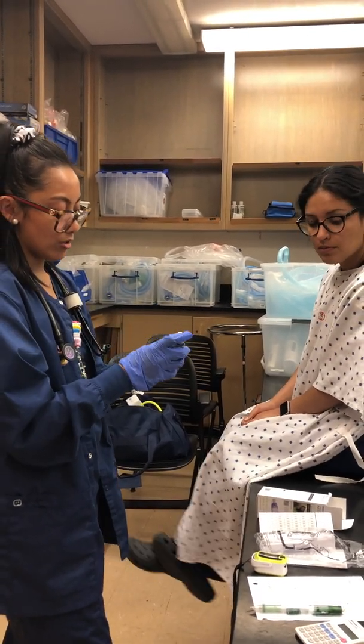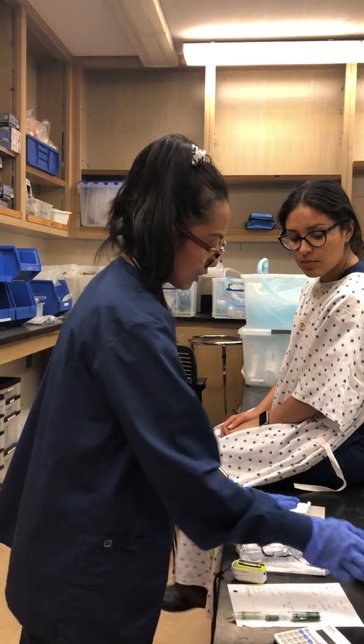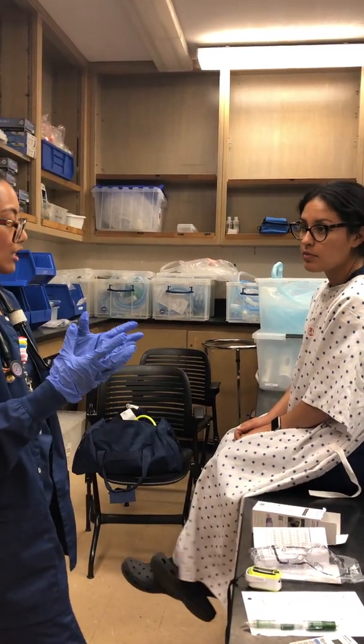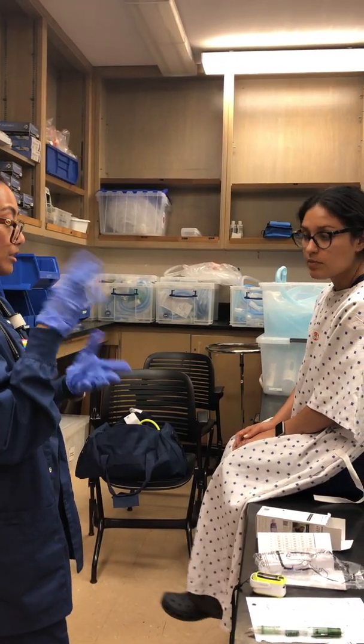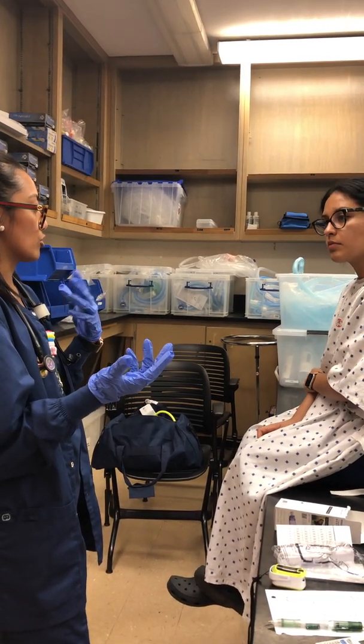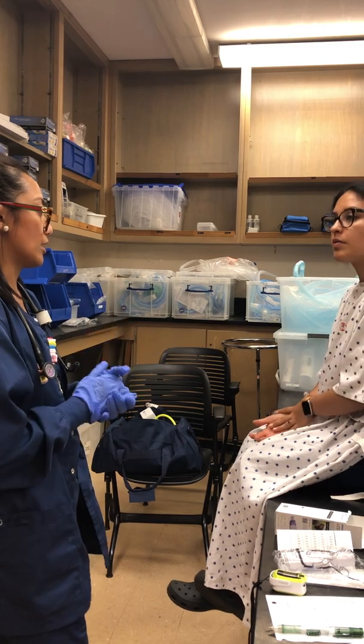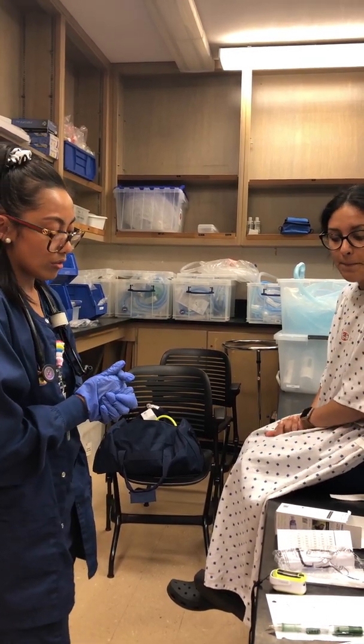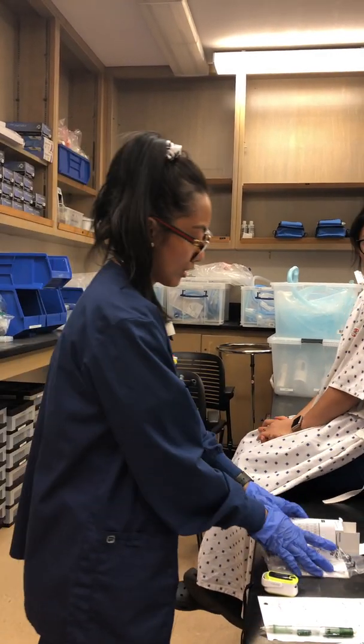So air dry, no wiping, because if you wipe on the inside of the chamber, it will create static, and the medication, instead of being suspended in the air, it will cling to the sides and it won't be beneficial for you to be sucking it in. You'll just be sucking in air. Okay. So, any questions by any chance? No, I think I got it.